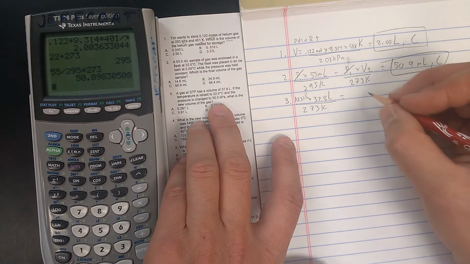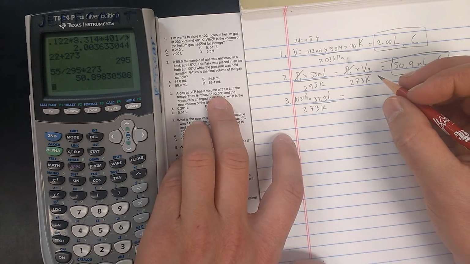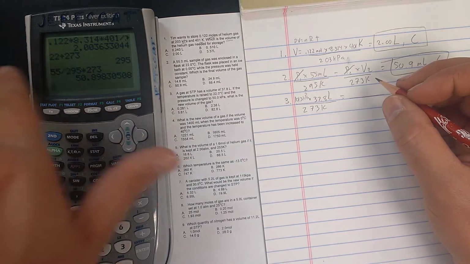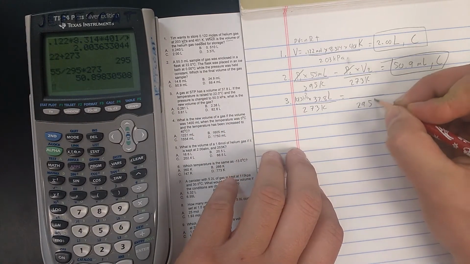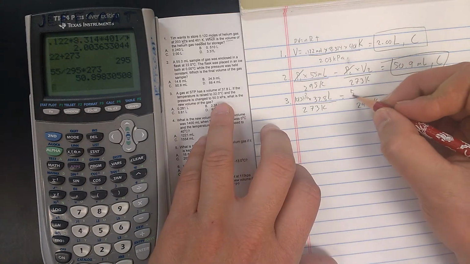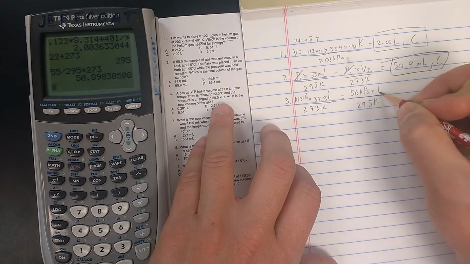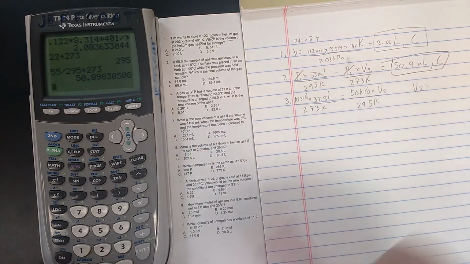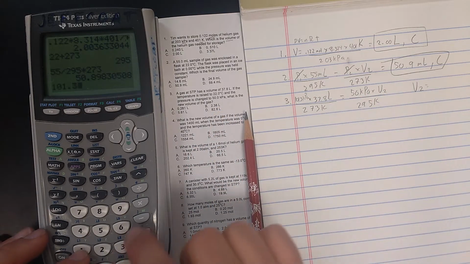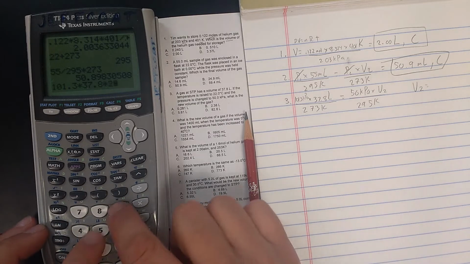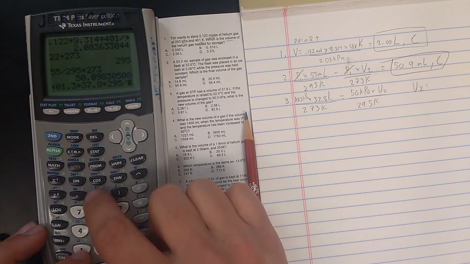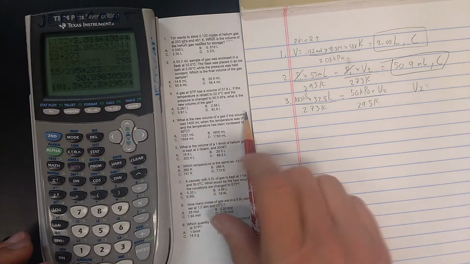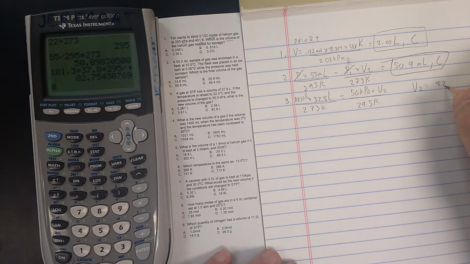And that equals, well, our new temperature is 22 degrees Celsius, which we already found before is 295 kelvins, and 50 kilopascals times V2. So we cross multiply and solve for V2, which is 82.8 liters, which is D.